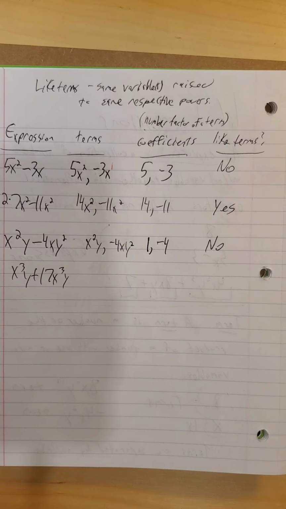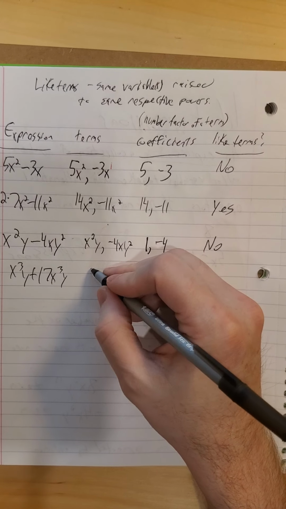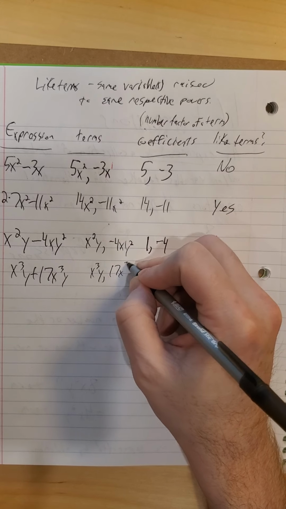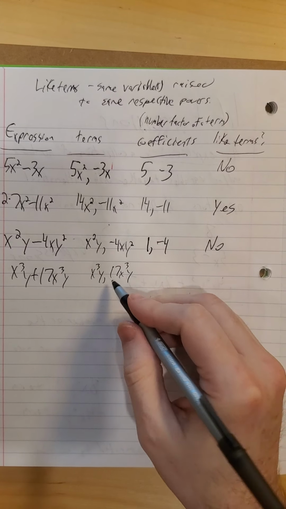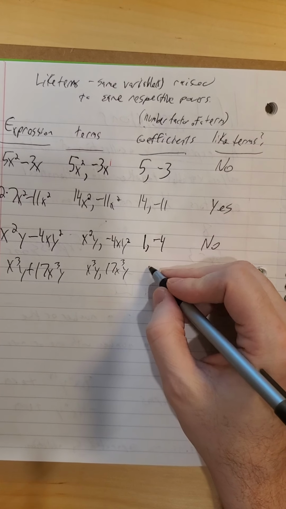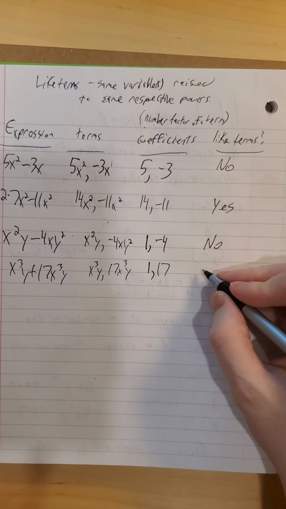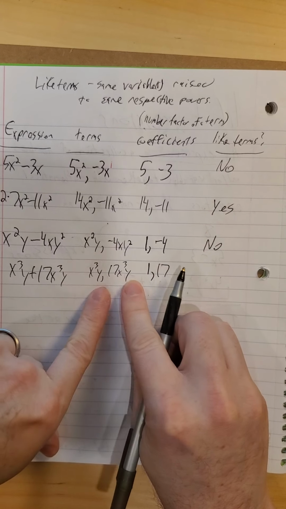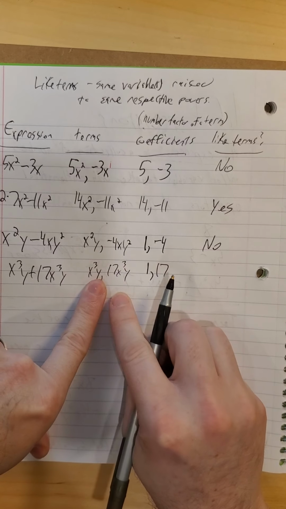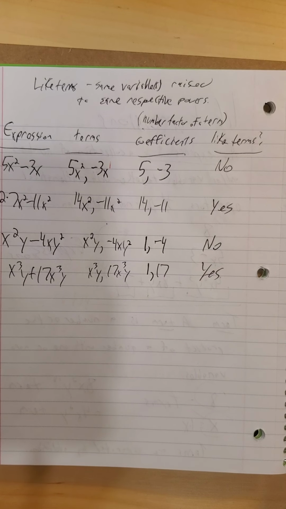And we'll do a plus. We've done a bunch of minuses. X cubed y plus 17x cubed y are terms. X cubed y and 17x cubed y. The plus we don't have to write down if it's assumed to be a positive coefficient. Our coefficients, again, the implied 1 and a 17. And here, same variables and same respective powers. X to the third, x to the third. Y to the first, y to the first. So these are considered like terms.